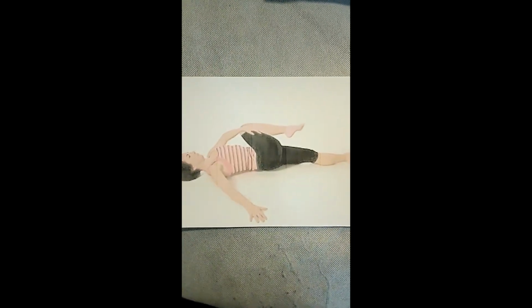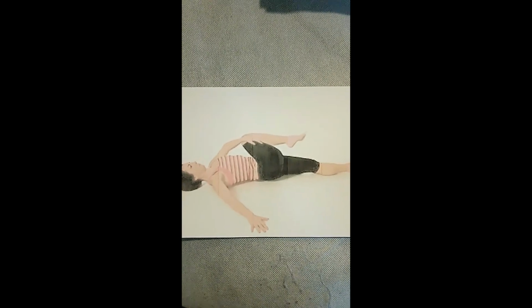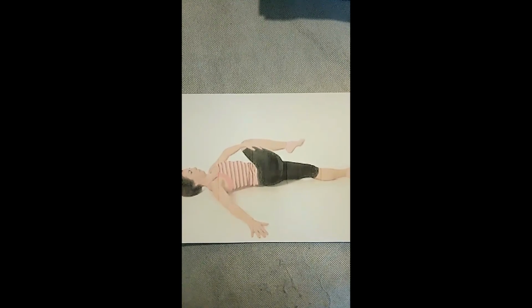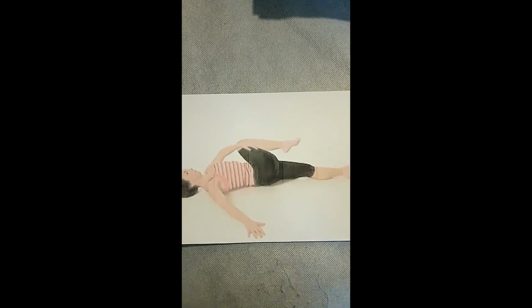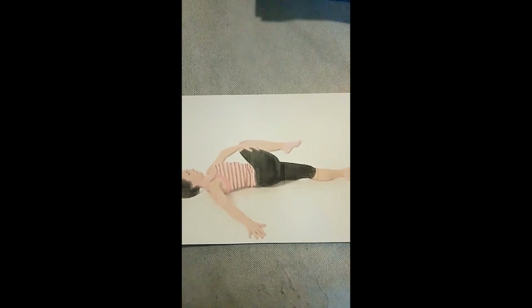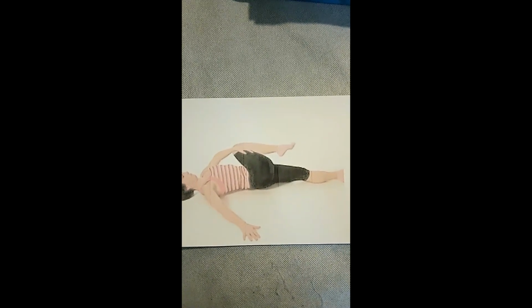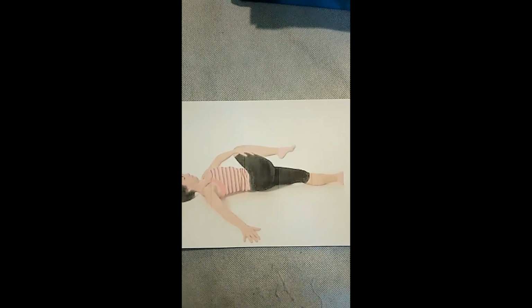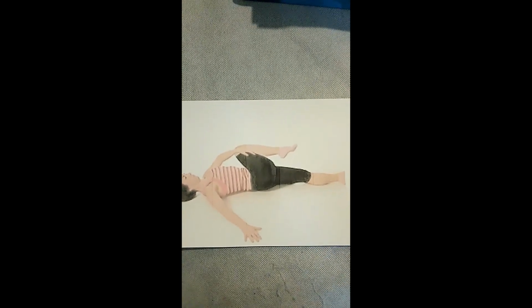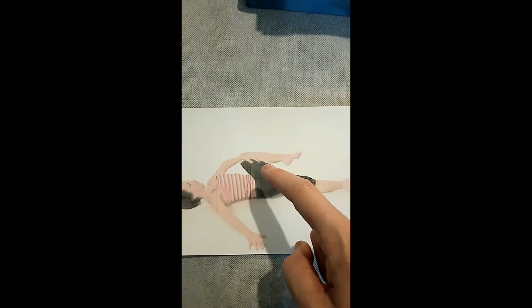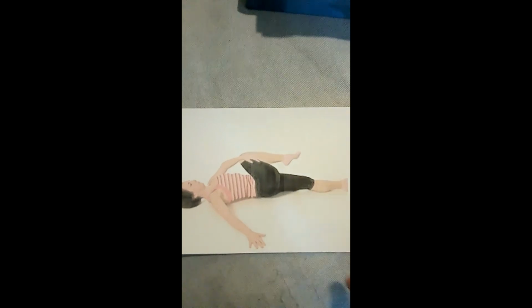And then the final stretch that I'm going to talk about today is the knee to the opposite shoulder stretch. Lying on your back on the floor, you bring one leg up, flexing at the hip and the knee, supporting by the knee, and bring it across the other leg up towards the opposite shoulder. In this case, you're going to feel a stretch again around the hip there and along the outer thigh.